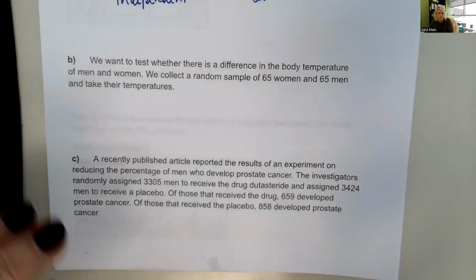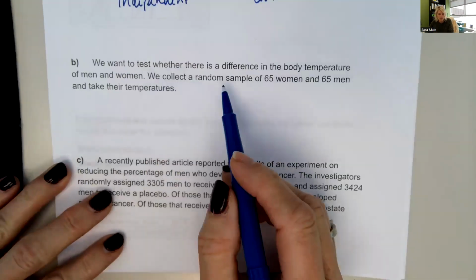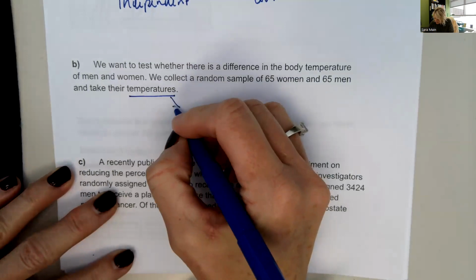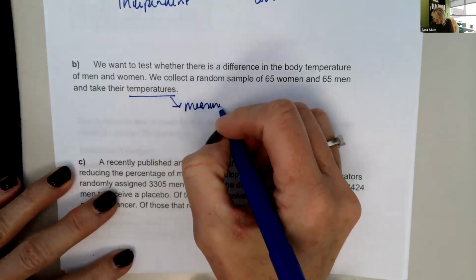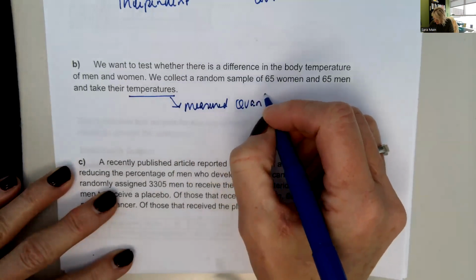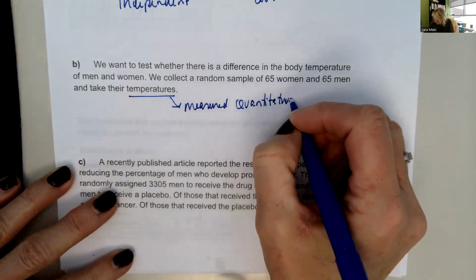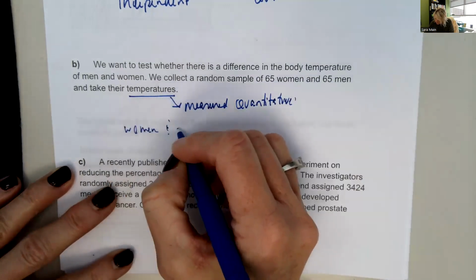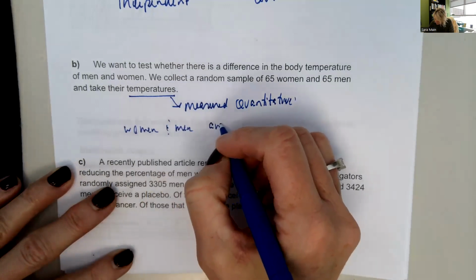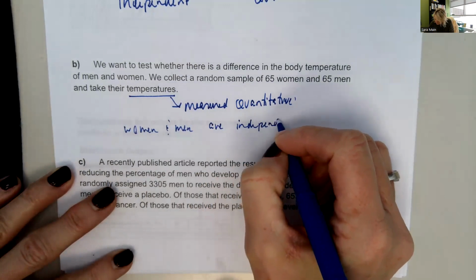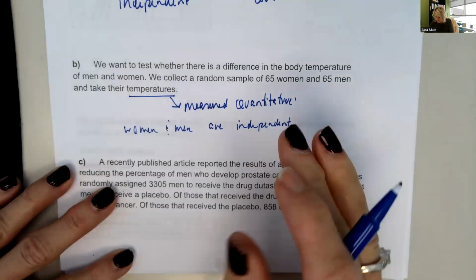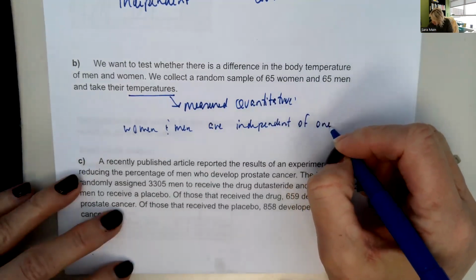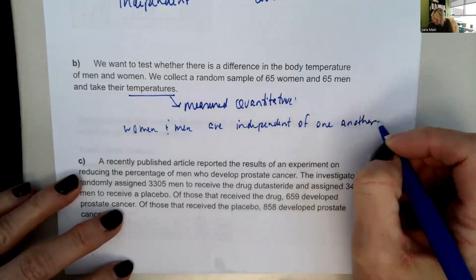We want to test whether there is a difference in the body temperature of men and women. We collect a random sample of 65 men and 65 women and take their temperatures. So temperatures are measured. So it's quantitative again. And the women and men are independent of one another. That's a new thing that we have to make clear in this chapter, is how the samples are related to each other. They're not wives, they're not siblings or anything like that.